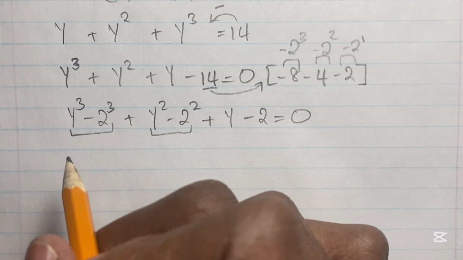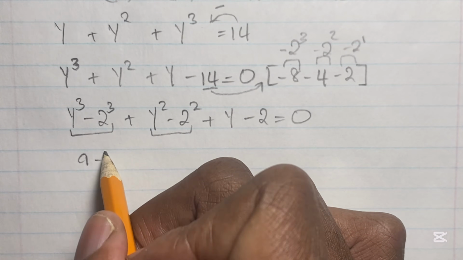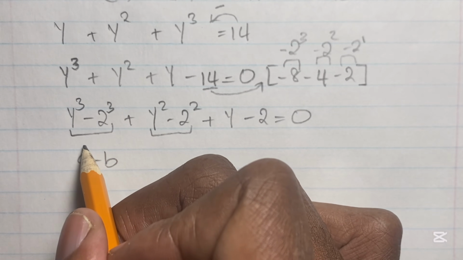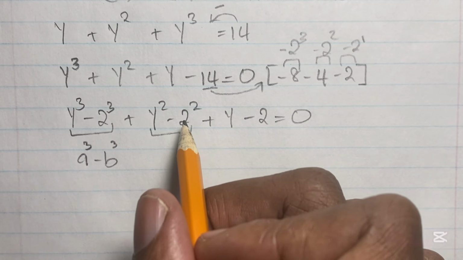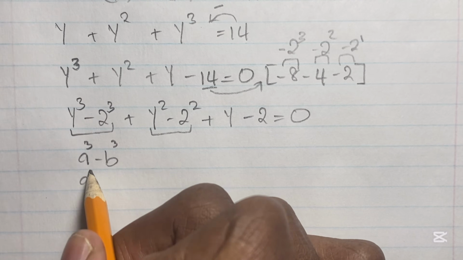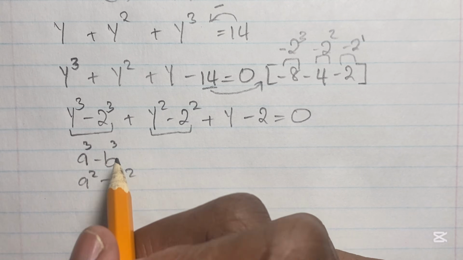Now from here, if you look closely, we have an expression where we have y cubed minus 2 cubed. And this is an example of what we call the difference of two cubes. We'll have a cubed minus b cubed, and we'll write the rule for that. And we have y squared minus 2 squared here. This is an example of the difference of two squares, so we'd have the a squared minus b squared rule.